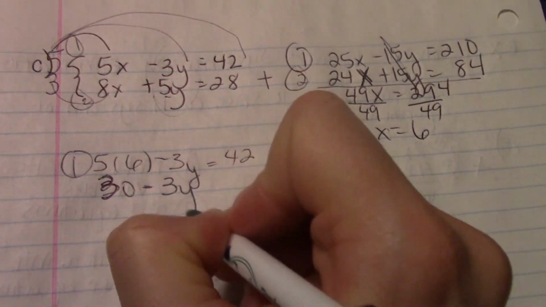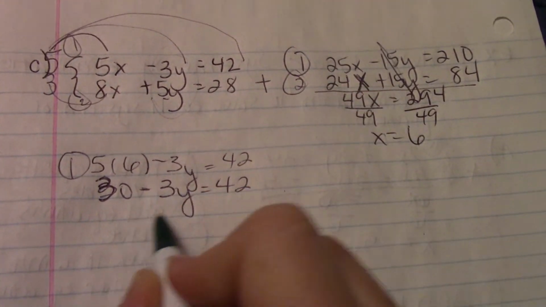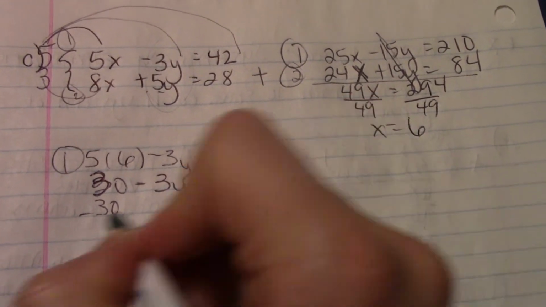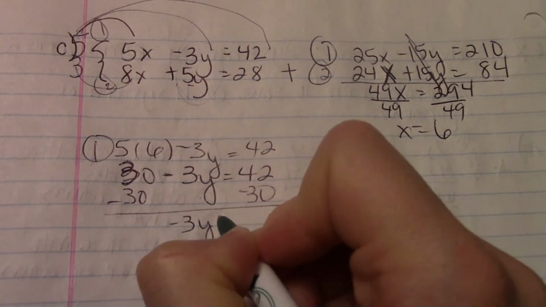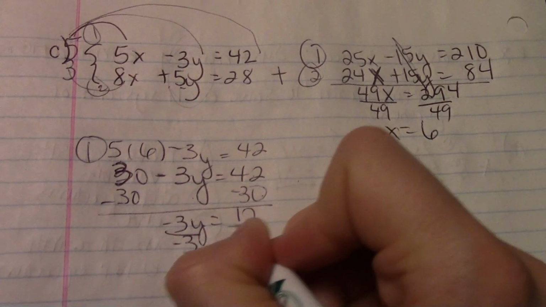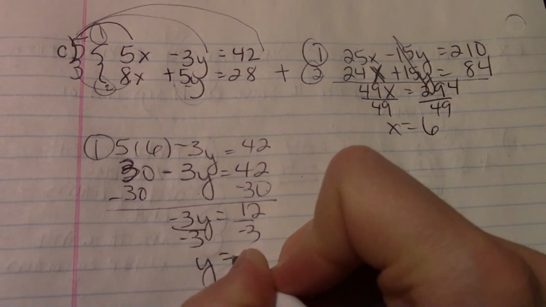Minus that 3y equals 42. Solve for y, we got to minus our 30. So negative 3y equals 42 minus 30, which is 12. Divided by negative 3, y equals negative 4.